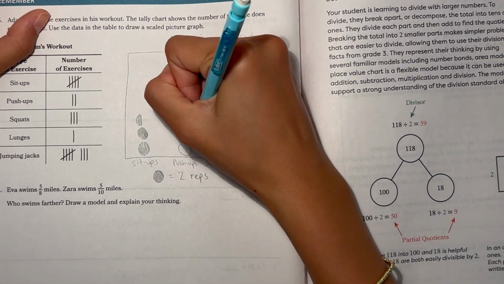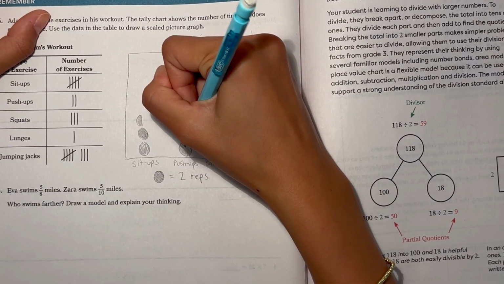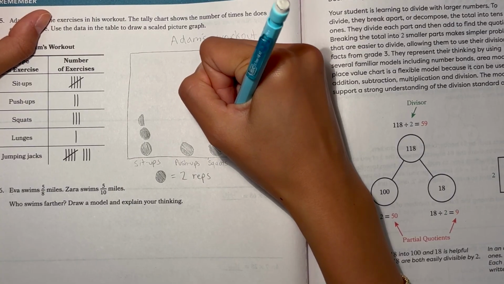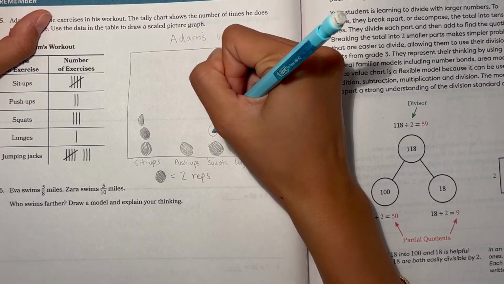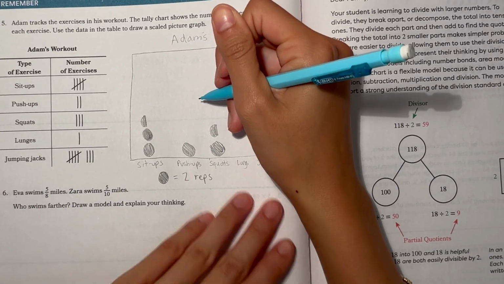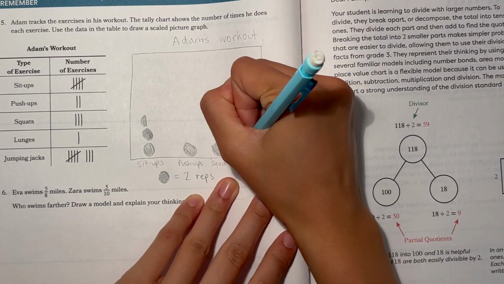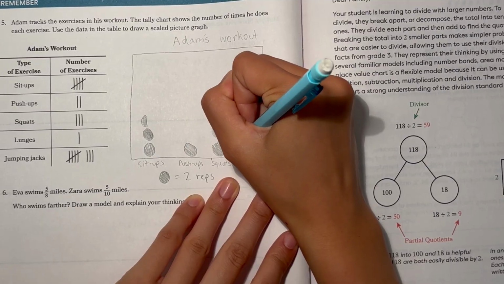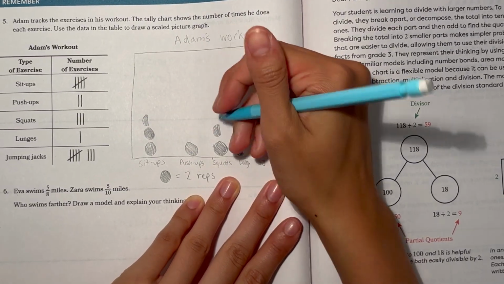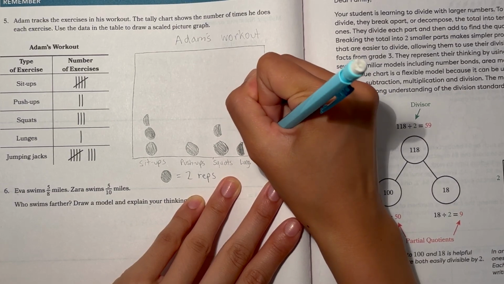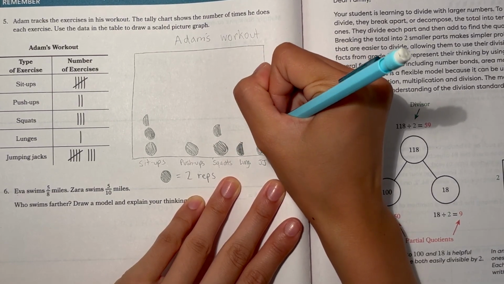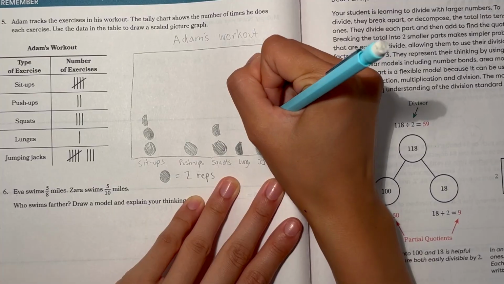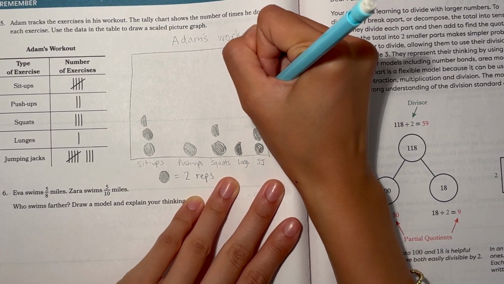Push-ups, we have 2. So just one of these. Squats is 3. So we have 2 plus 1. Lunges is 1. So we'll do 1 half circle. And jumping jacks, it's 8. So 1, 2, 4, 6, 8.